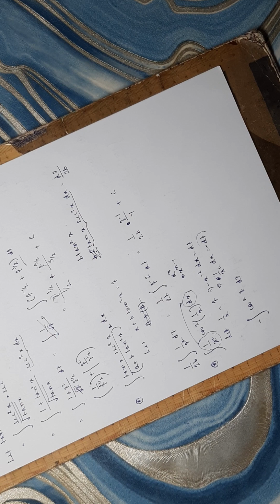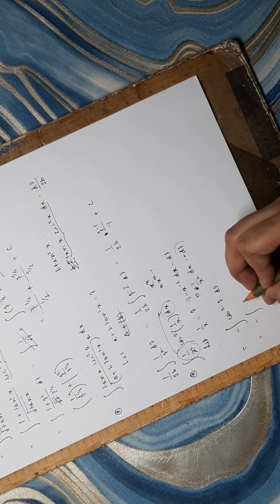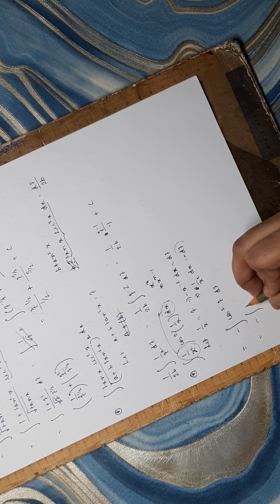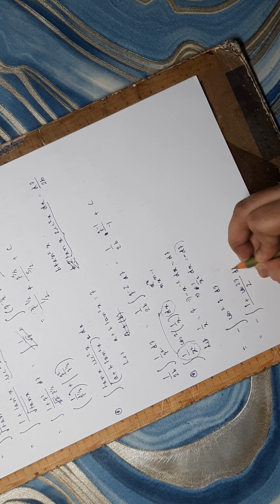We don't have any direct formula for that. Yes, you are very right, but we do have a way to simplify it. I have already discussed this with you earlier, that cos square t can also be written as 1 plus cos 2t divided by 2 into dt.